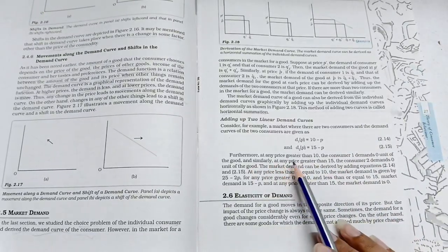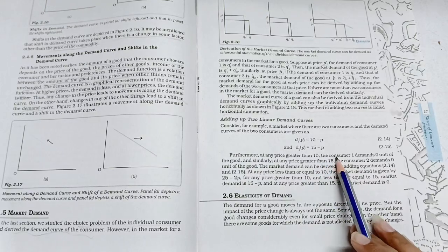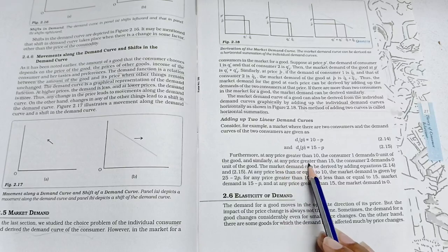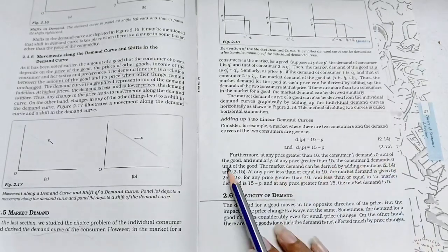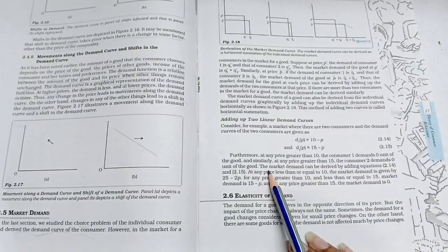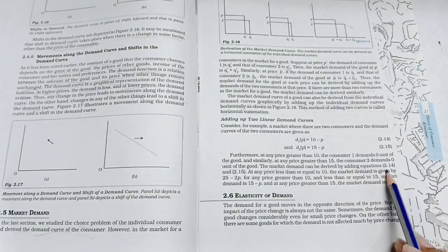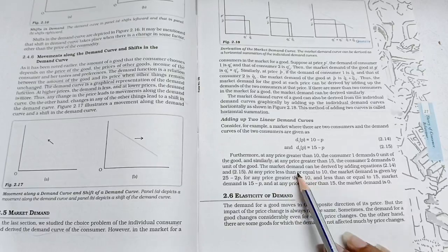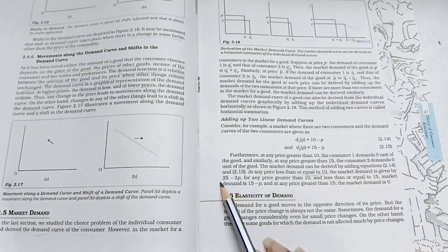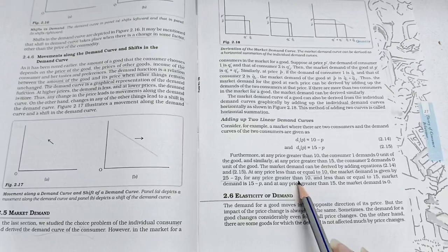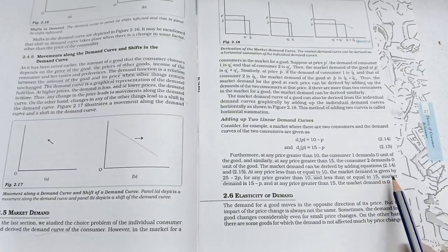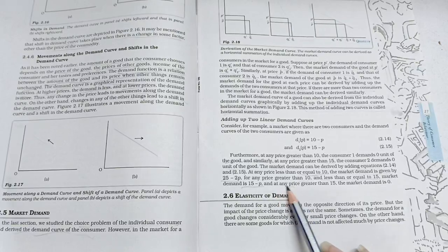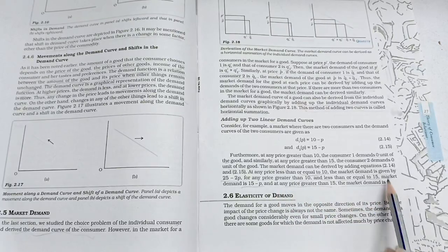Furthermore, at any price greater than 10, consumer 1 demands 0 units of the good, and similarly at any price greater than 15, consumer 2 demands 0 units of the good. The market demand can be derived by adding equations 2.14 and 2.15. At any price less than or equal to 10, the market demand is given by 25 minus 2p. For any price greater than 10 and less than or equal to 15, market demand is 15 minus p, and at any price greater than 15, the market demand is 0.